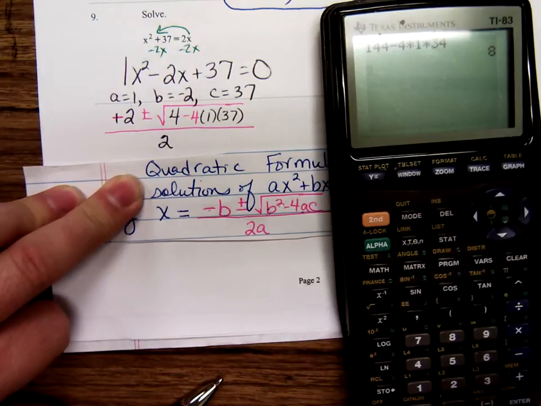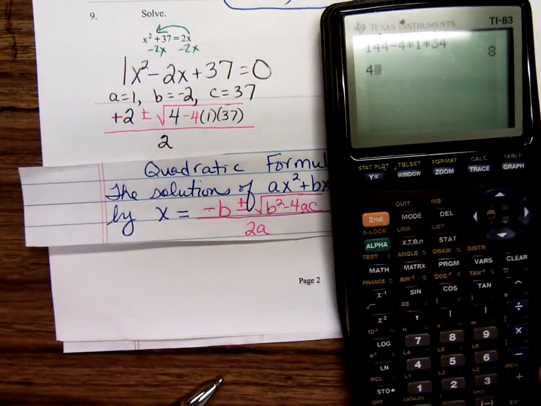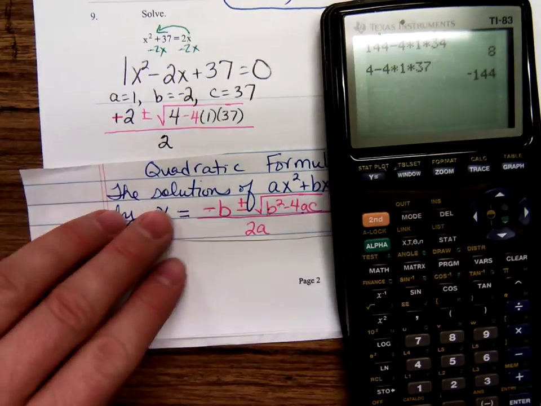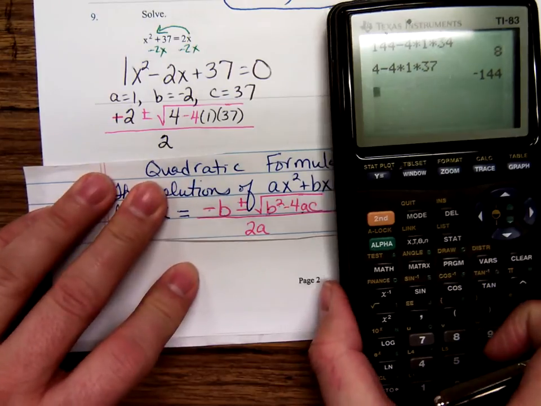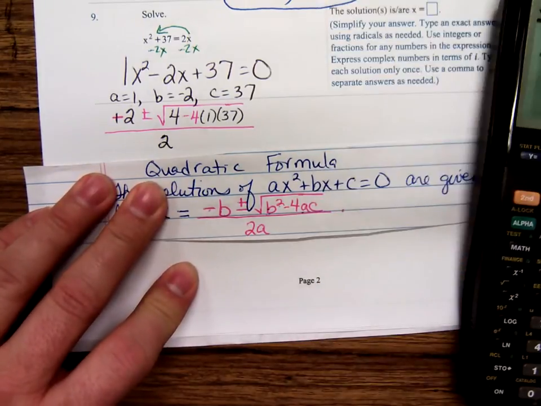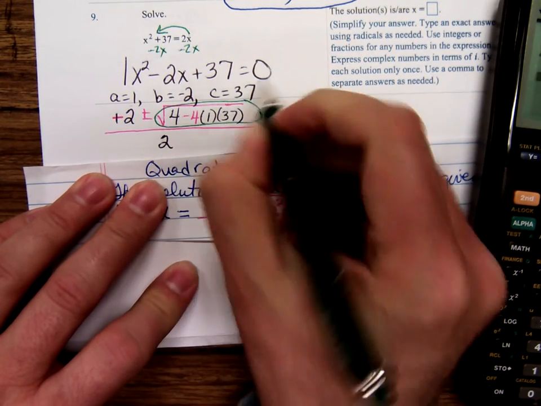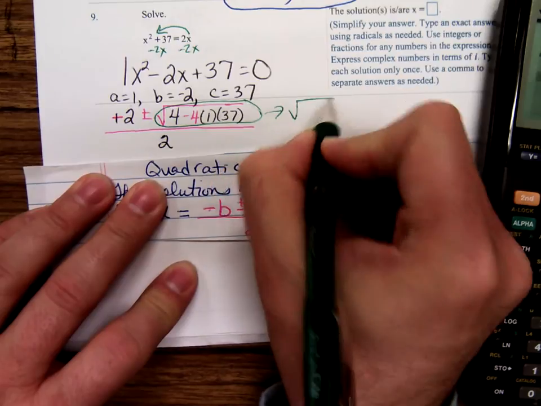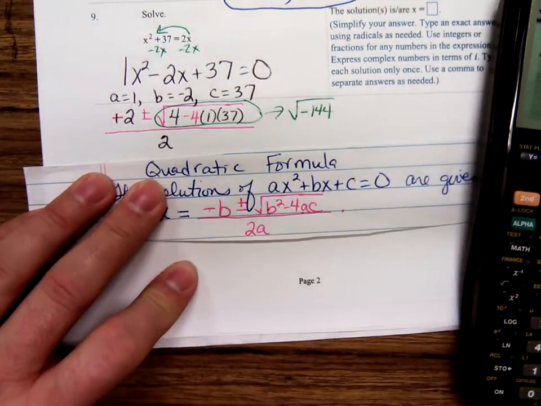So I'm going to punch in 4 minus 4 times 1 times 37. Ooh, that's a negative 144. So I'm simplifying under the square root. Punching all of this in, I would have a negative 144 under the square root. And do we know how to simplify that?